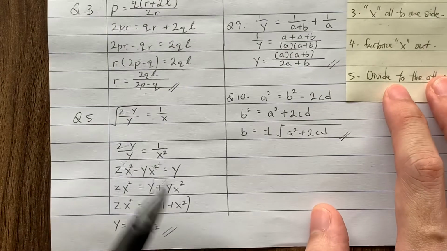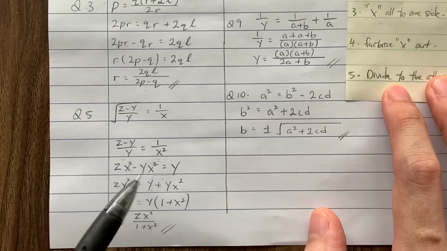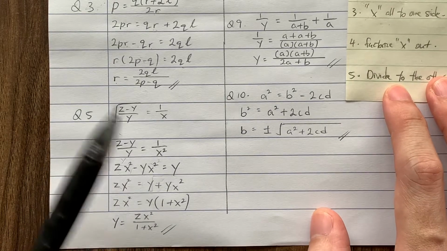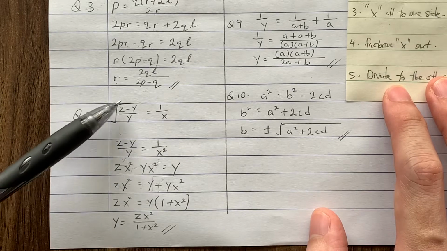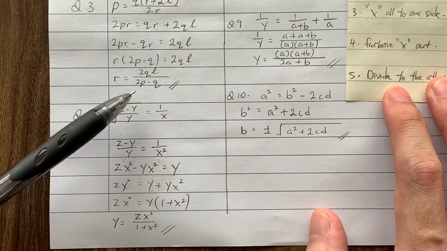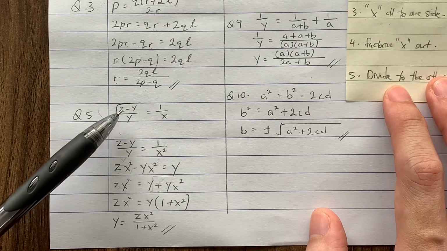Okay, so the next question is a bit different. You see a square root here. So clearly we cannot move things around when there's a square root. So my first step is to square both sides, so it's a bracket square. When I square this, the square root gets cancelled away.